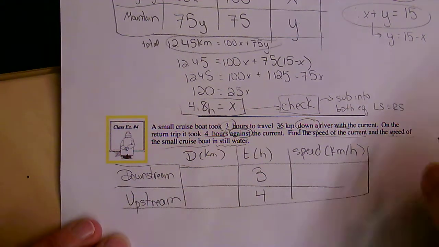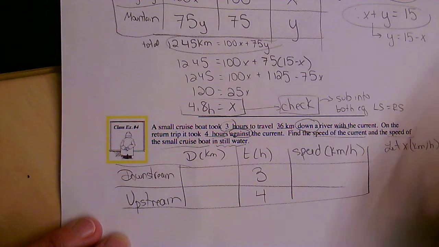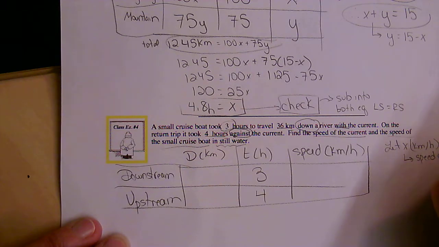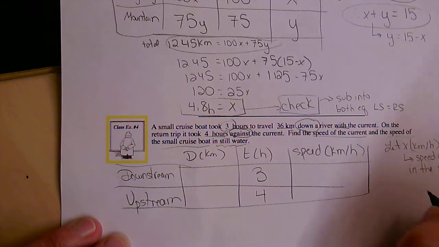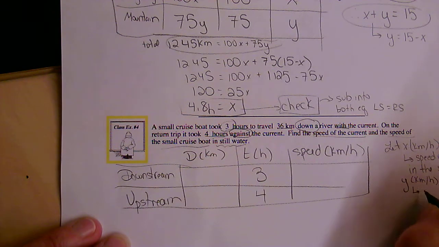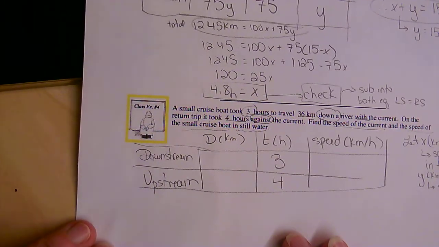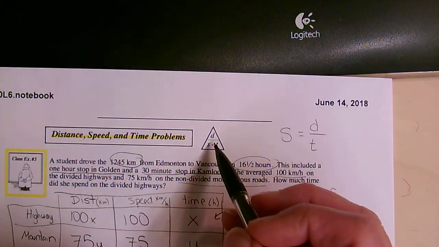Okay, well, we need to do our let. So let x be the speed of the boat in still water, in kilometers per hour, because that's what I want to find out, right? Which means I'm going to let y, in kilometers per hour as well, be the speed of the current. Okay, so remember my distance, speed, time here.